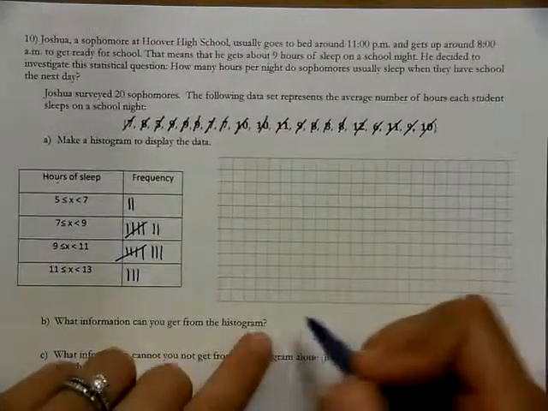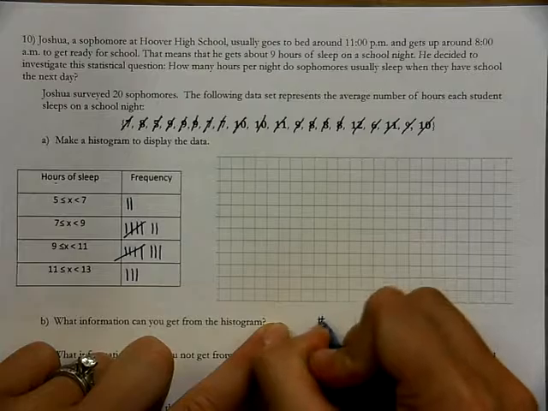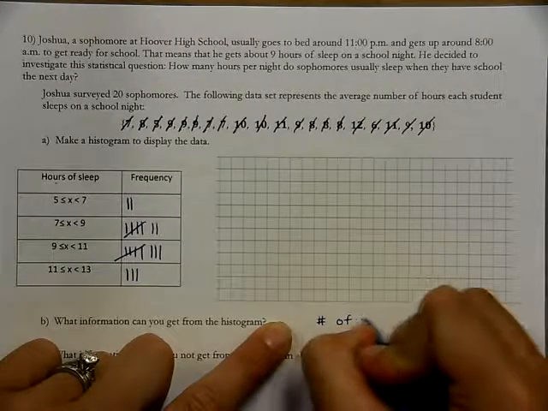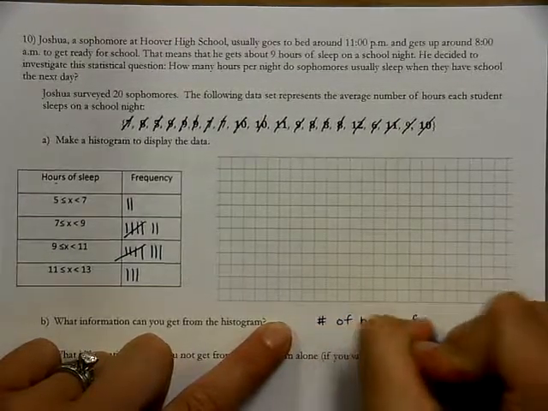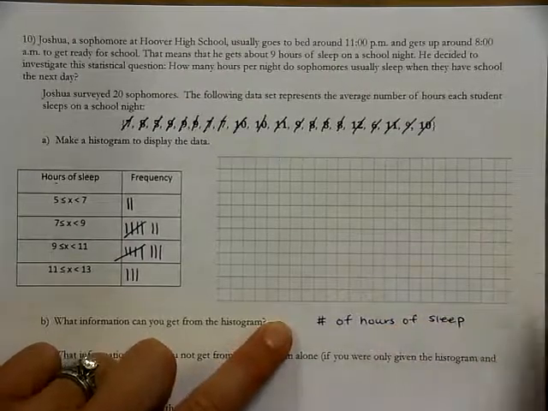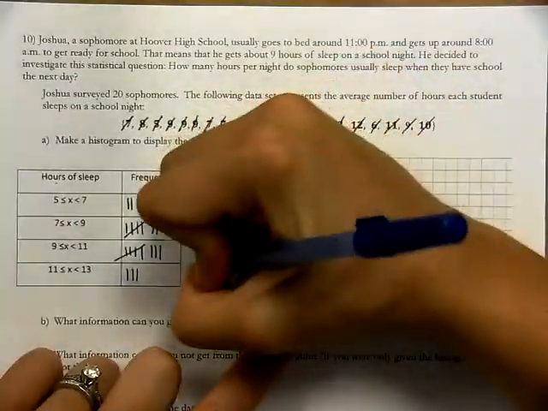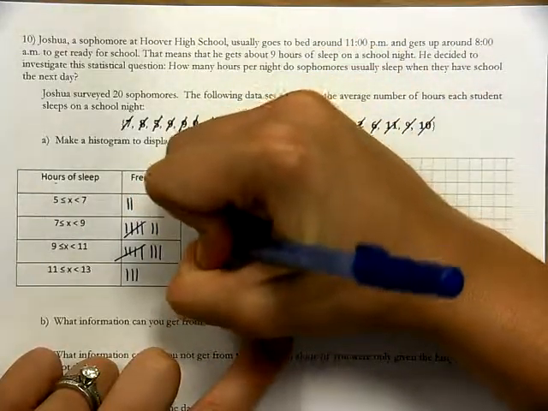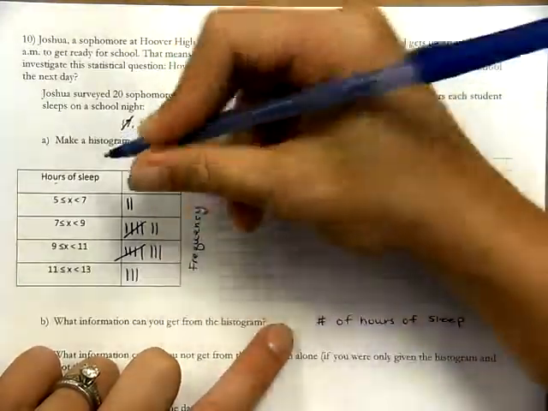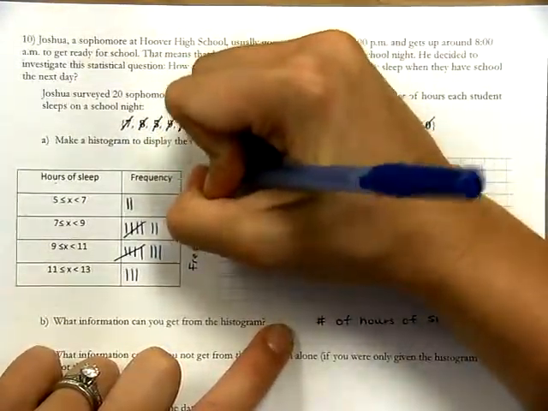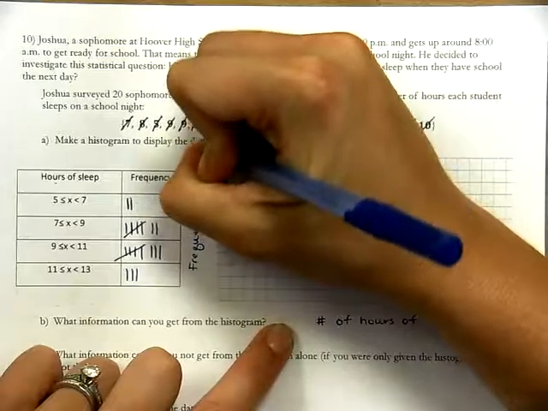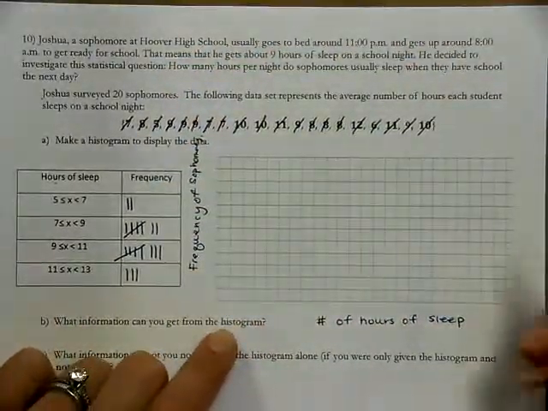To make a histogram, down here, I'm going to label this as the number of hours of sleep. And then here would be the frequency of sophomores, so how many sophomores are in that interval. It gives us the interval.